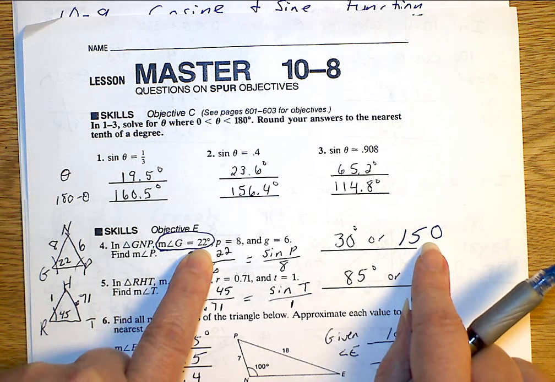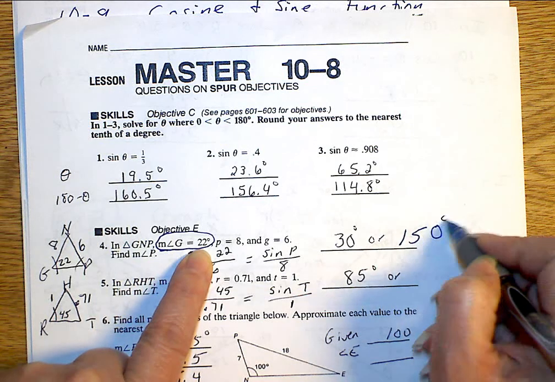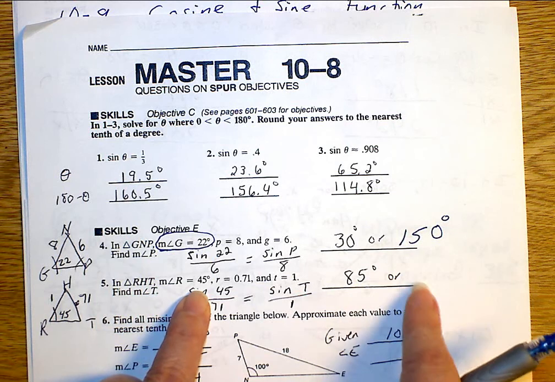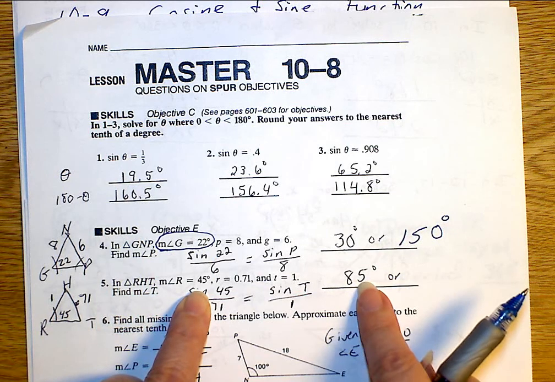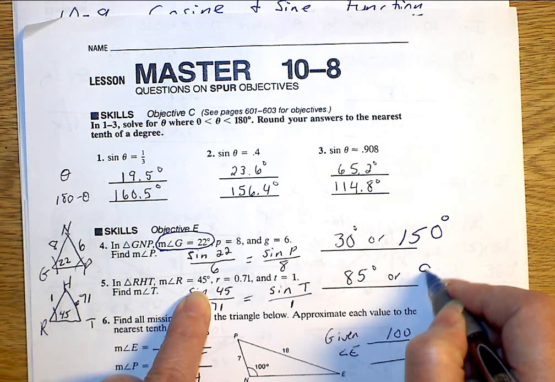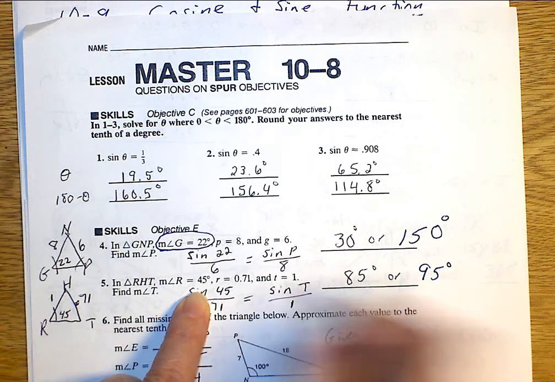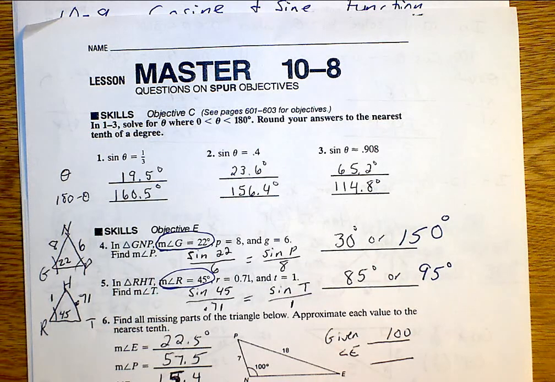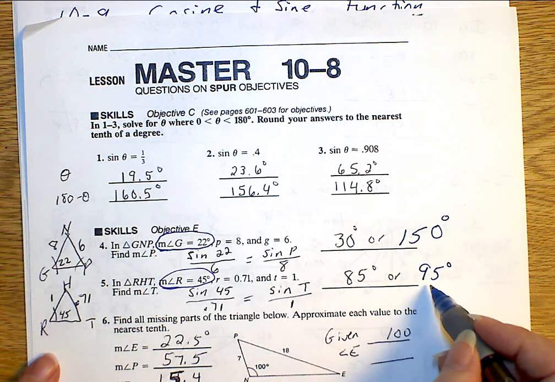So, I'm going to leave that second one. What about this one? We have 85. What would be that second one? You have 180 minus 85, which gives me 95. Does 95 and 45 add up to less than 180? Yes, so that means that triangle also exists.